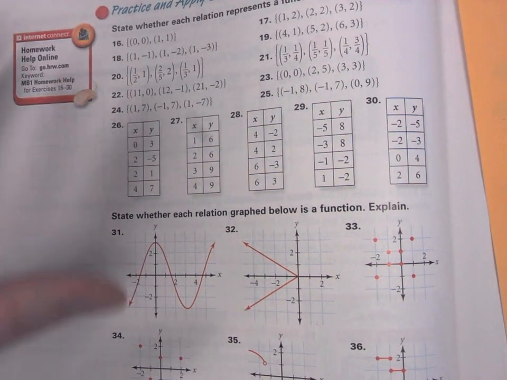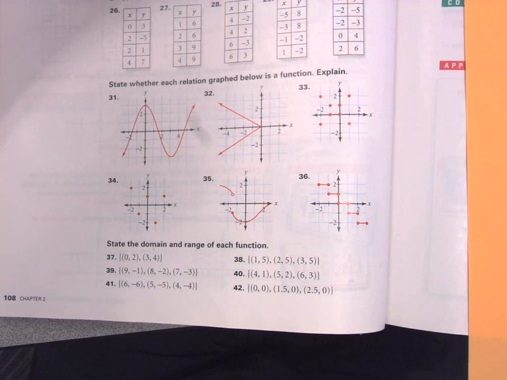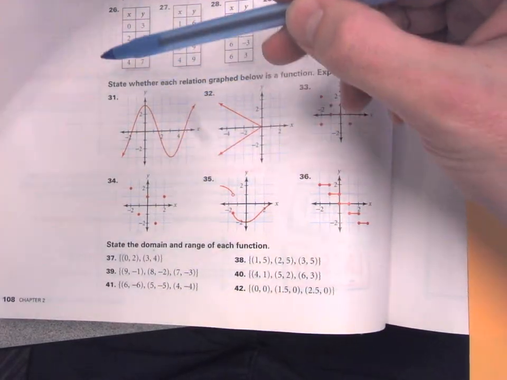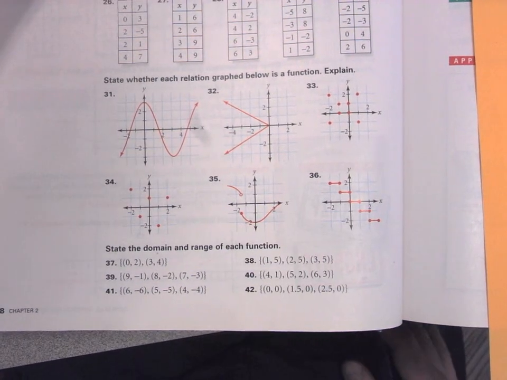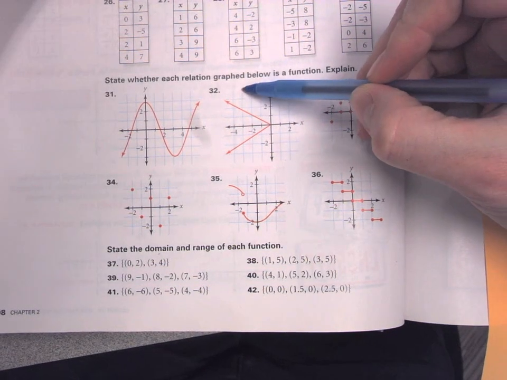For the graphs, like I just showed you, we're going to do what's called the vertical line test. Okay? So we're going to draw a line. I'm not actually going to draw them because I don't want to write in the book. But you're going to draw a bunch of vertical lines through your graph. And if any vertical line hits the graph more than once, it fails the test and it's not a function. So check out 32.